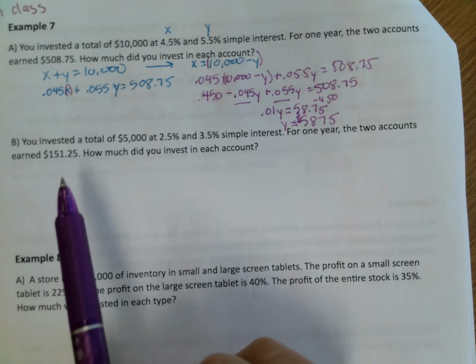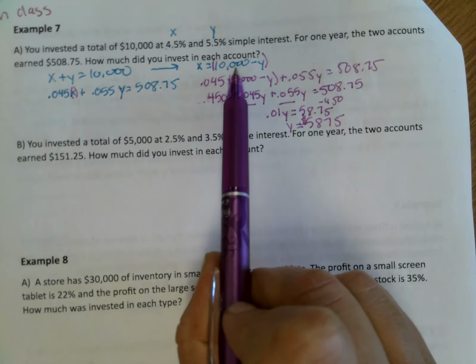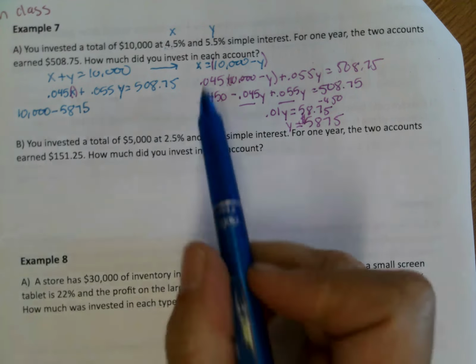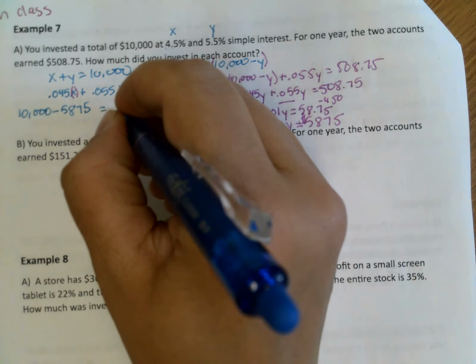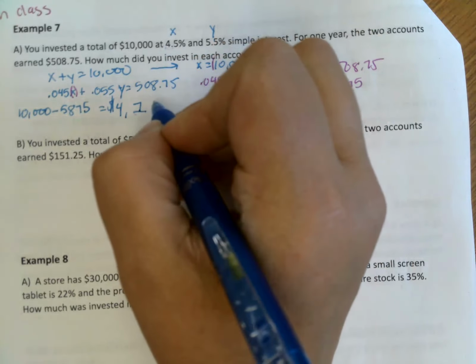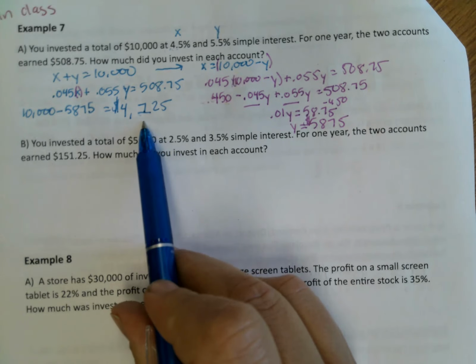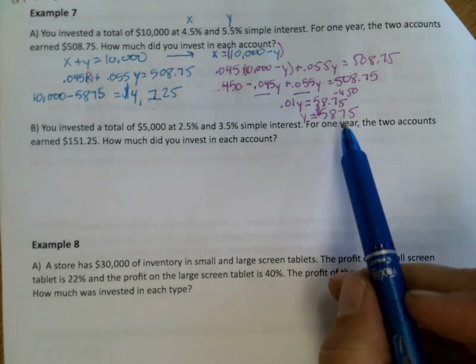Now we also have to figure out the 4.5 rate. Now there's two ways we can do this. We can either plug it into this equation or we can plug it into this equation. I'm choosing this equation because it's easier. So if I subtract that, I get $4,125. So at the 4.5%, it's 4,125, and at the 5.5%, it's 5,875.